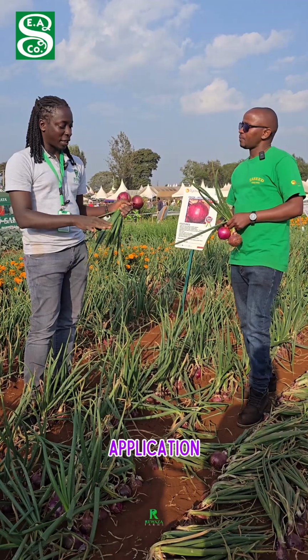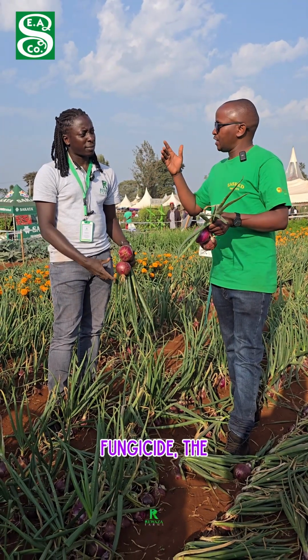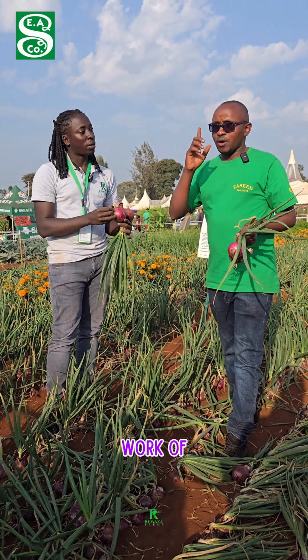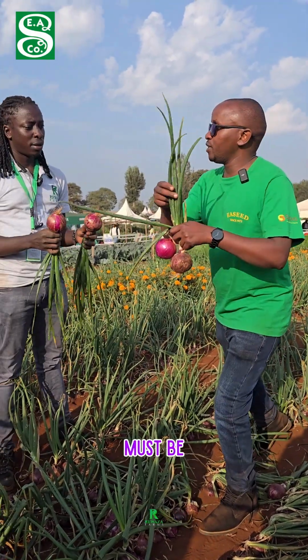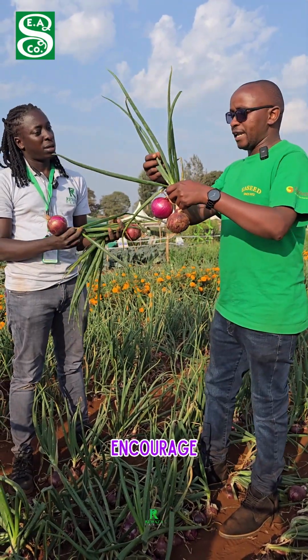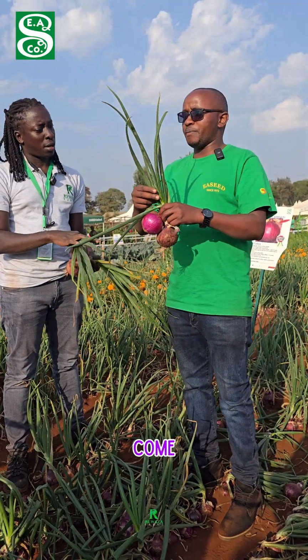Do you recommend application of foliar fertilizers? Yes. For this onion to be like this, even after doing manure and fertilizer, you are required to do the fungicide, the insecticides and the foliar. What is the work of the foliar in this case? Remember, for the roots to develop, there must be leaves. These leaves are the ones that encourage the forming of this bulb. The fungicide will come and protect from diseases. Insecticide will come and prevent the insects.